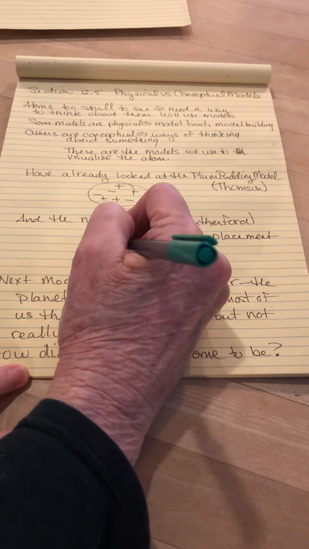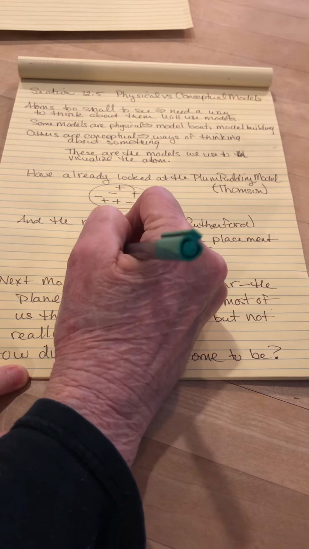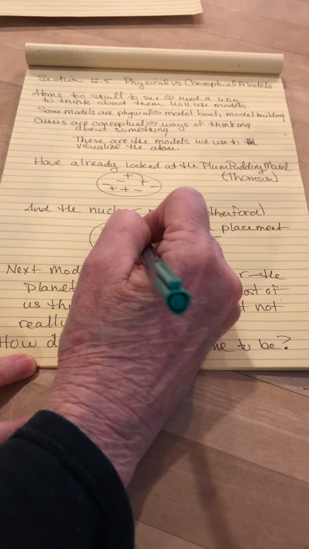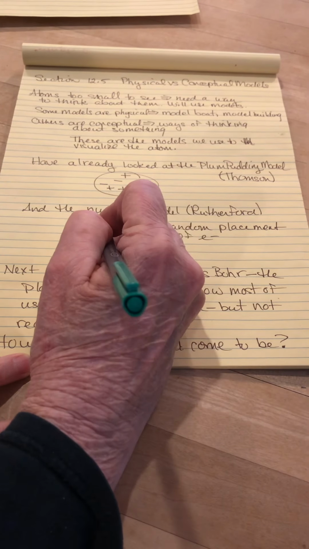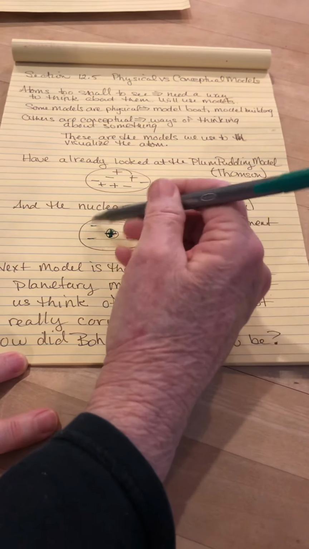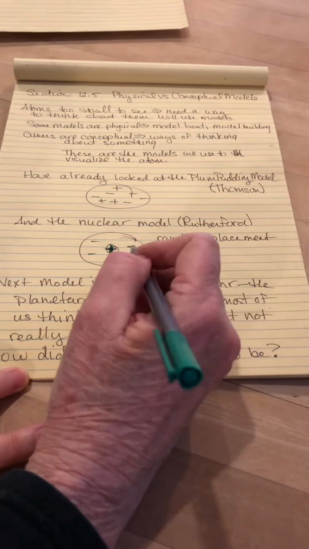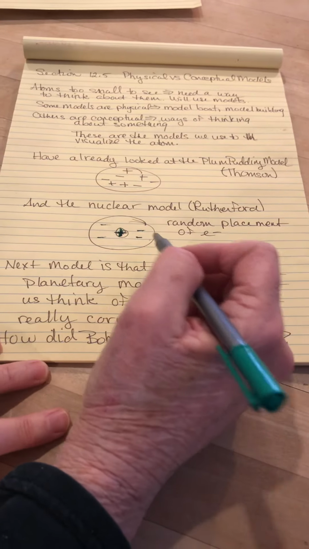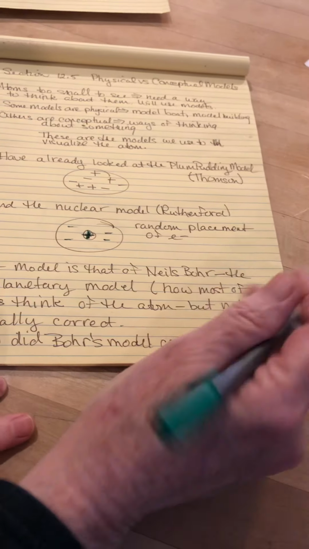So he had a positively charged nucleus, that would be like 4 positive charges, and negatively charged electrons around it somewhere, just kind of randomly. Maybe they were all on one side, maybe they were on the other, maybe they were here, and here. He didn't specify where those electrons were, just not in the nucleus.